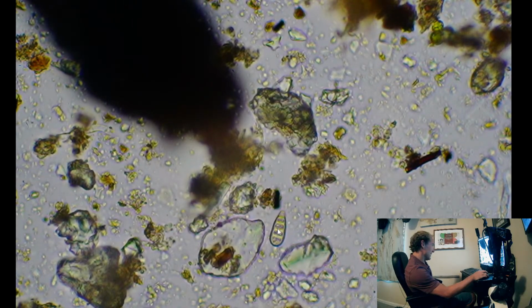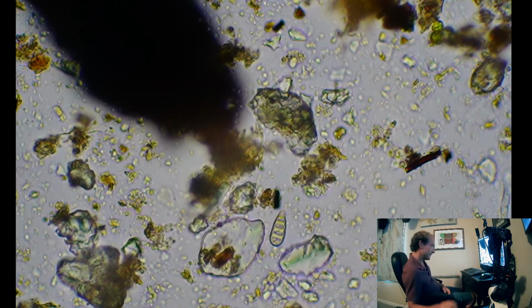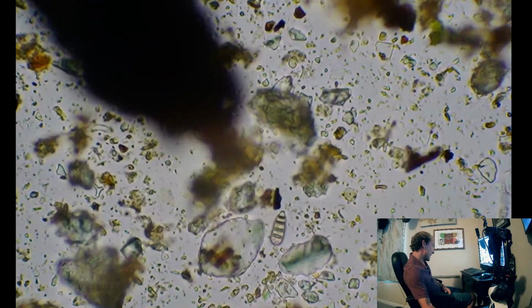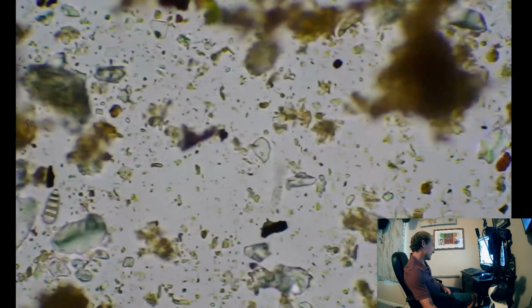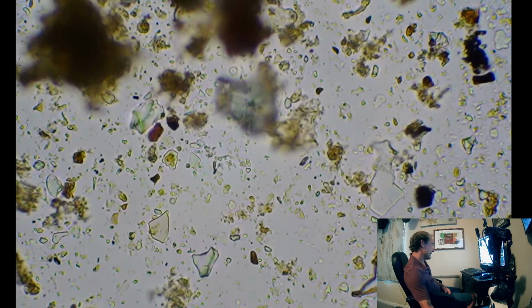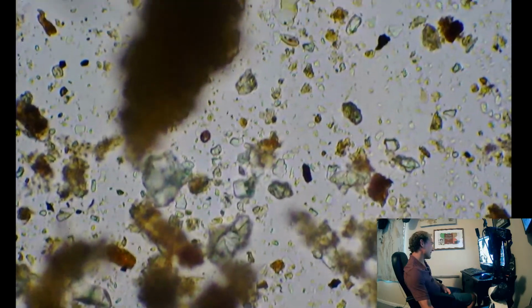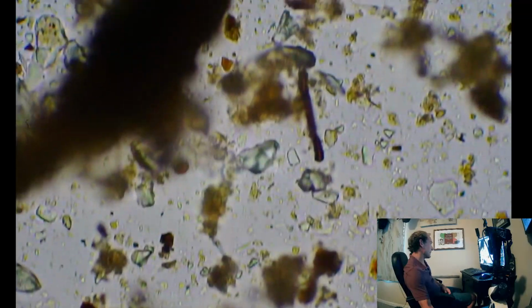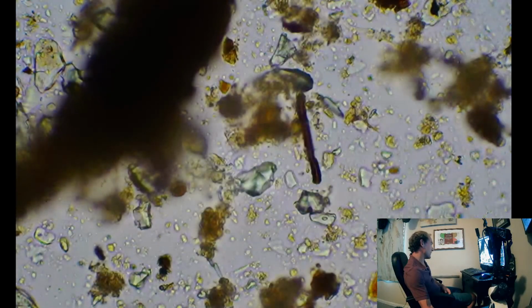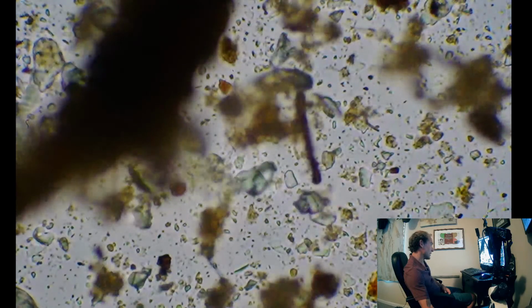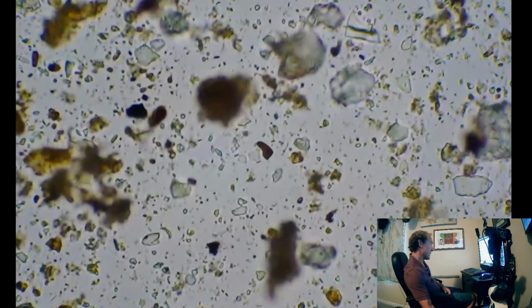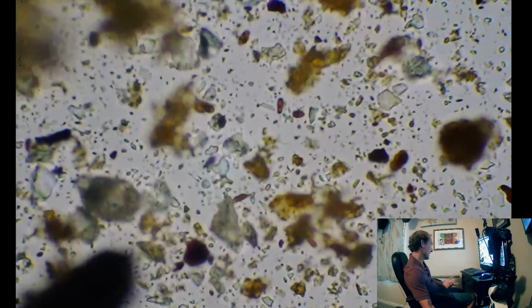Here's a cool looking fungal spore. I always like to see those ones. Yeah, we do have some good fungal hyphae. I'm surprised I saw this much fungal hyphae in there. But we have done a bunch of fungal inoculants.